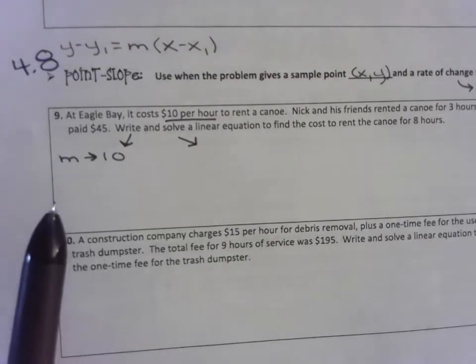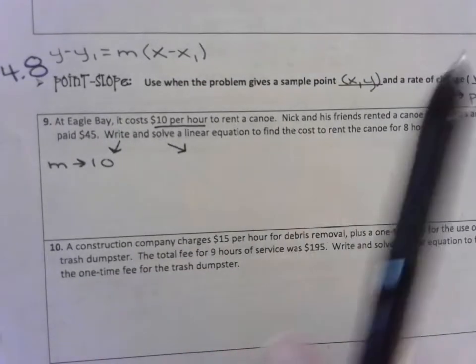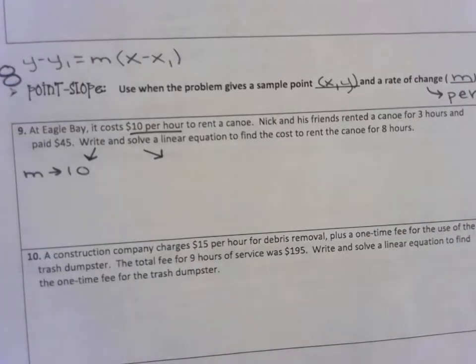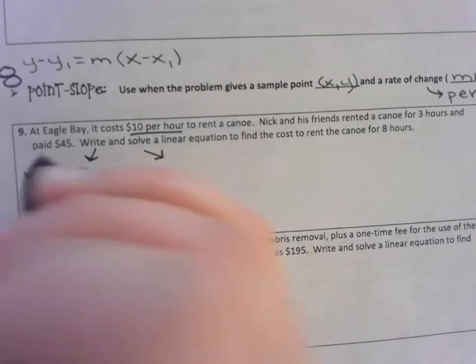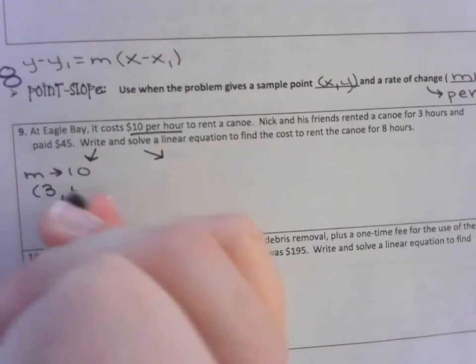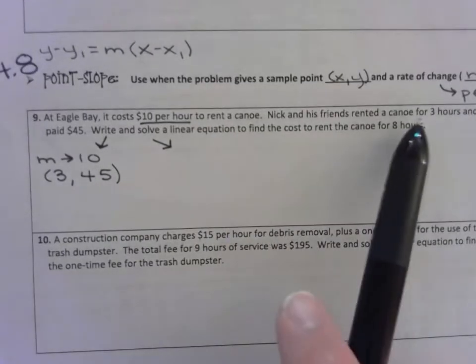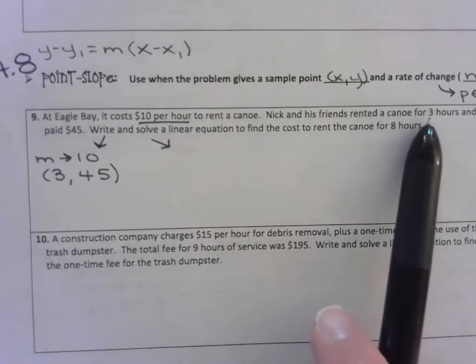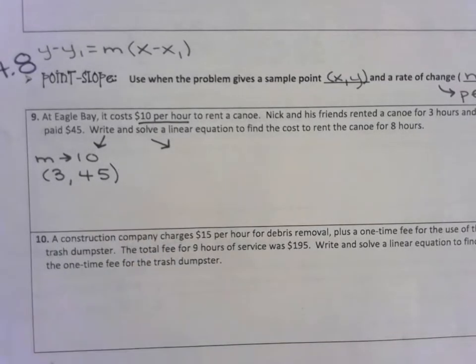Now, guys, the next thing is we need to see what other information they give me. They tell me Nick and his friends canoed for 3 hours and paid $45. So if I'm comparing 2 things like this, 3 hours was $45, that is an ordered pair, which is a little harder to figure out. But an ordered pair is when they tell you 2 things. I canoed 3 hours and it paid $45. So I'm comparing how many hours, and how much they paid. When you compare 2 things like that, that will be your ordered pair, 3, 45.